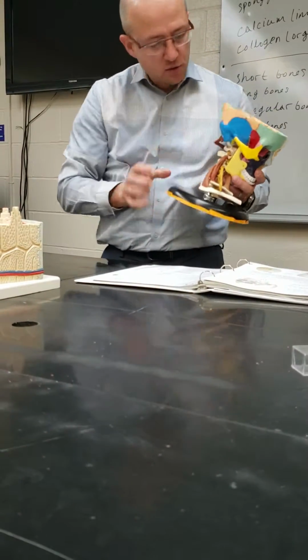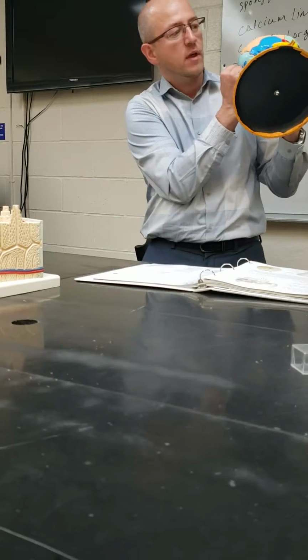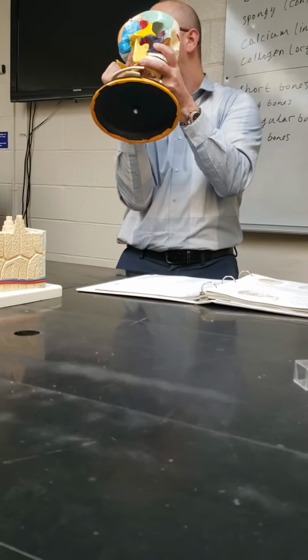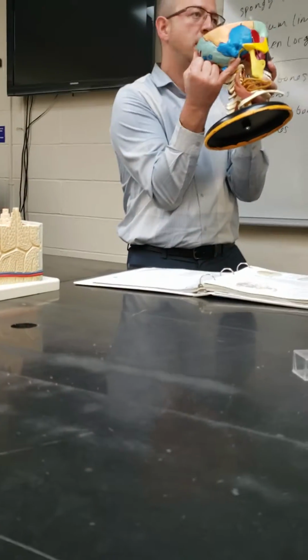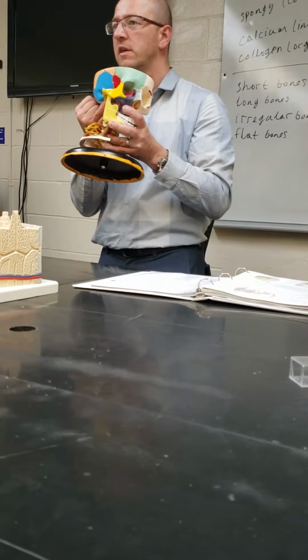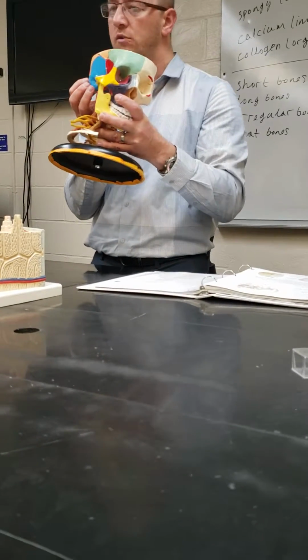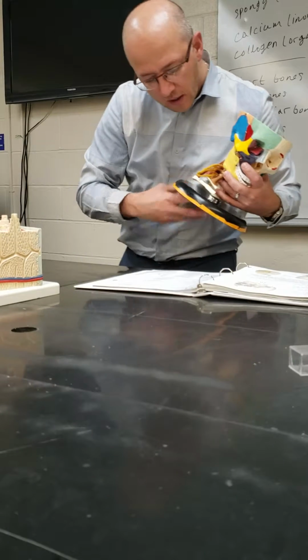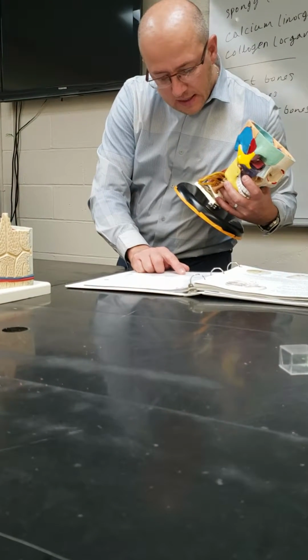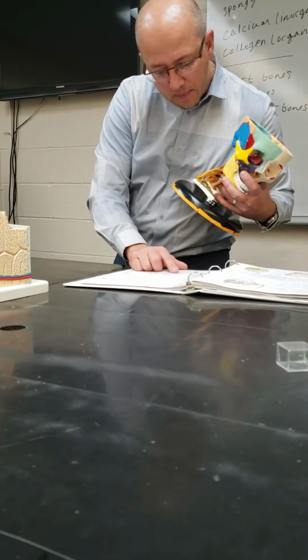Styloid process and mastoid process. There are two of them. You see, the large one is the mastoid process. The sharp one is the styloid process. They serve as points of attachment for muscles that will rotate your skull. And that's all you need to know for temporal bone.